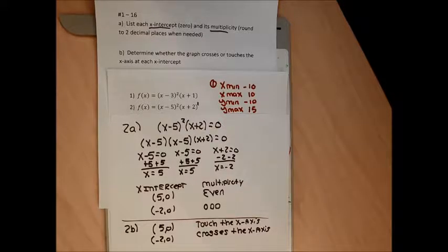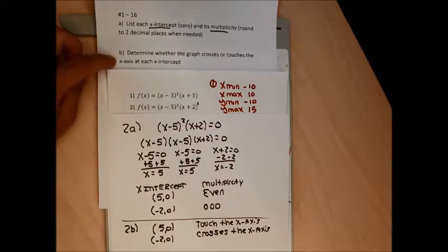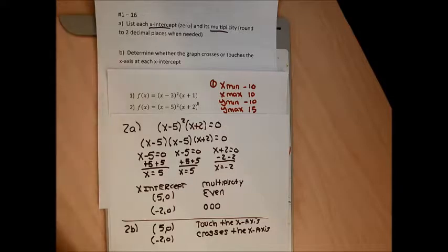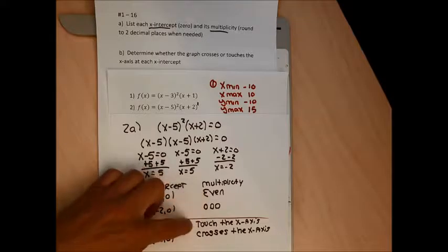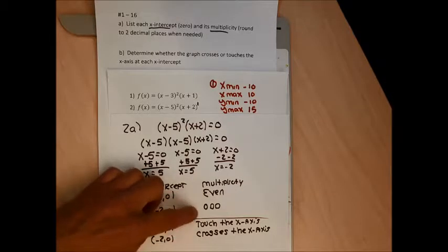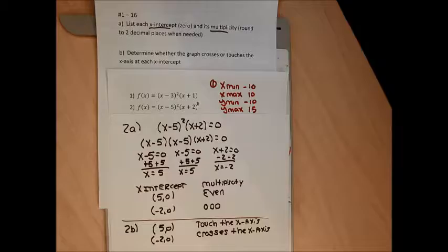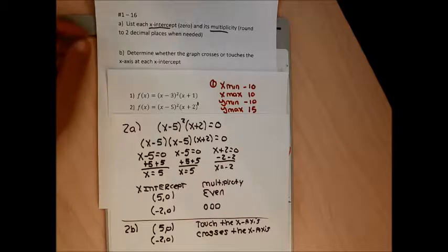There's no extra algebra for part B. It's just understanding the relationship between the multiplicity and whether the graph bounces off the x-axis or crosses the x-axis. If you have even multiplicity, the graph bounces off or touches the x-axis and doesn't cross it. If you have odd multiplicity for an x-intercept, the graph crosses the x-axis.